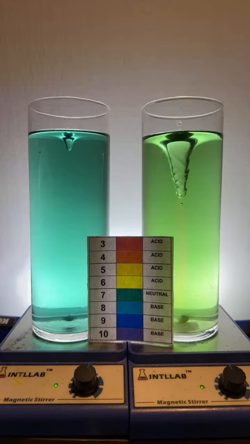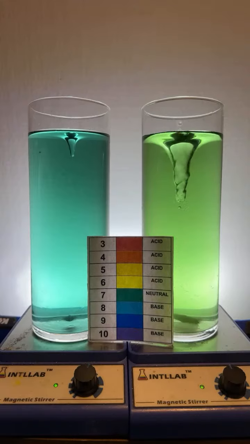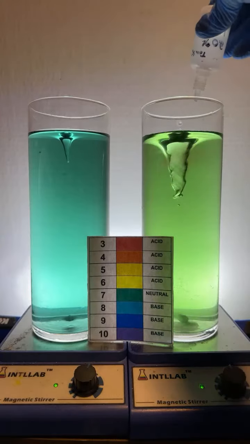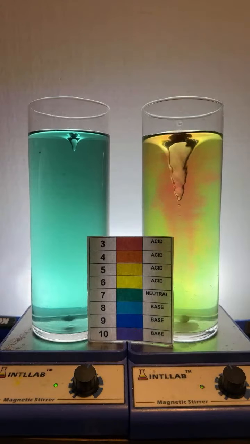The acid I'm adding, Captain, is hydrochloric acid. Make it yellow, says M. Here we go. Yeah, you can. I apologize, I can't pronounce your name. I'm going to call you Sigma. Yes, you can make universal indicator paper as well.